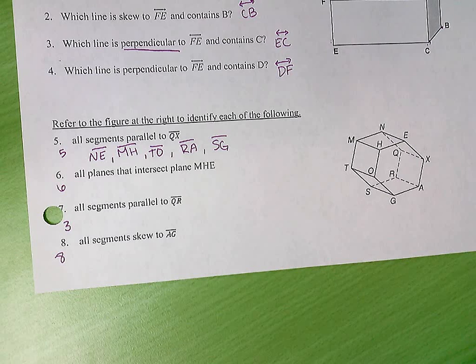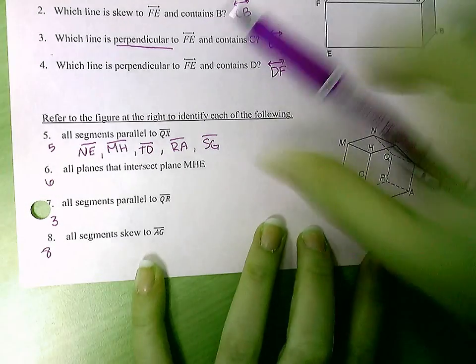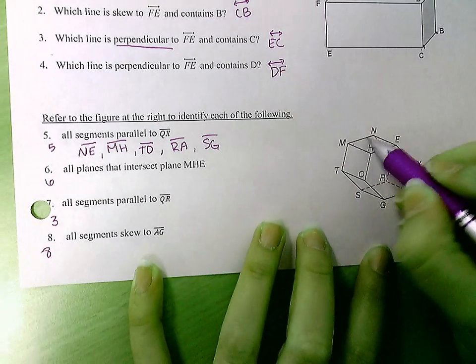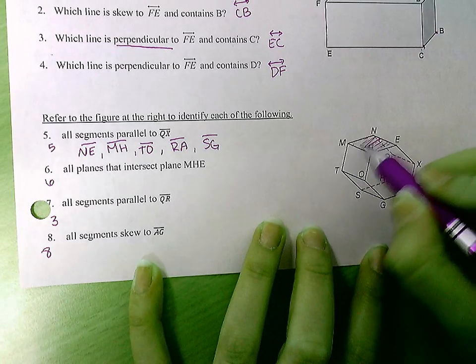All right, number 6 is talking about the planes. Just like what I said when you started these, planes extend infinitely in all directions. Just because you label a plane with 3 points doesn't mean that plane only makes up that triangle. It will extend in every direction. So if you're looking at plane MHE, that's this plane right here on the top.